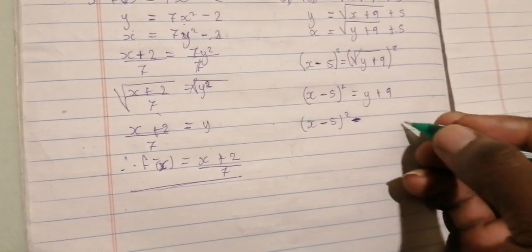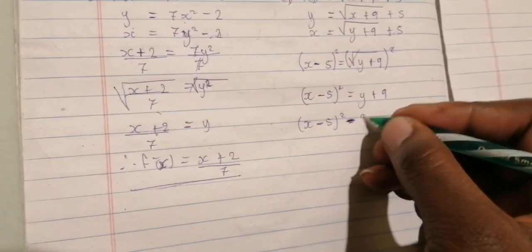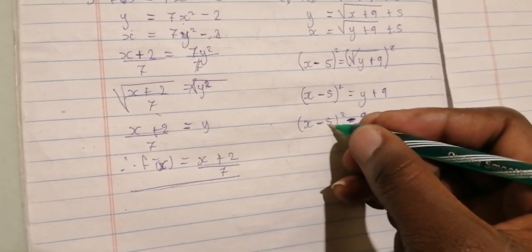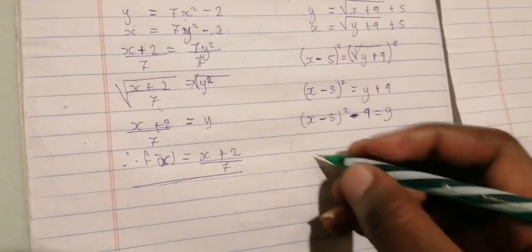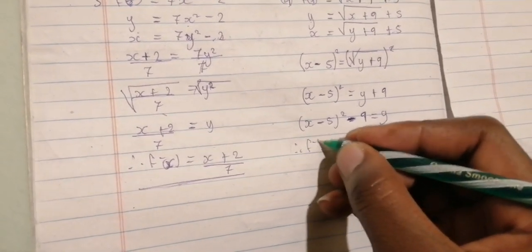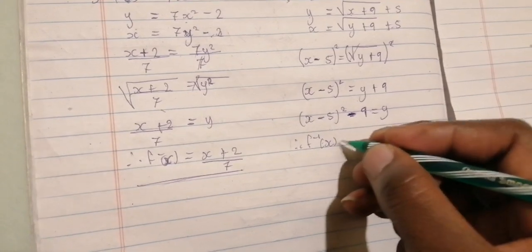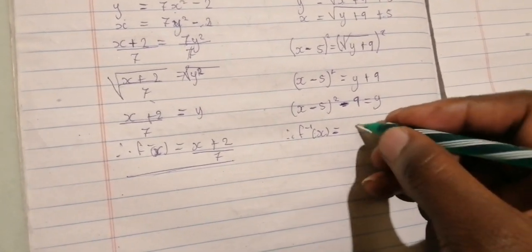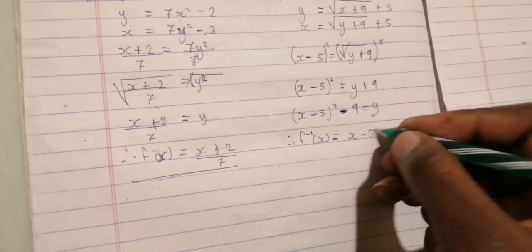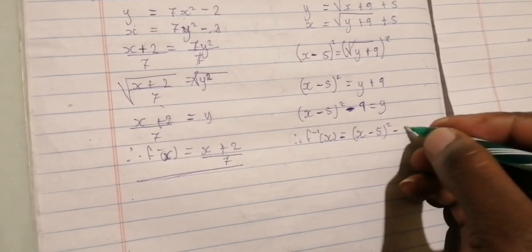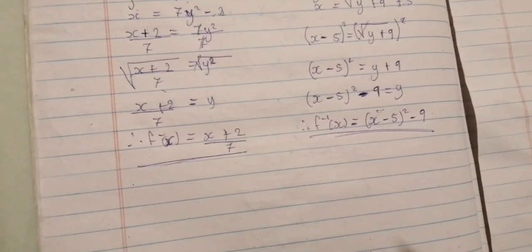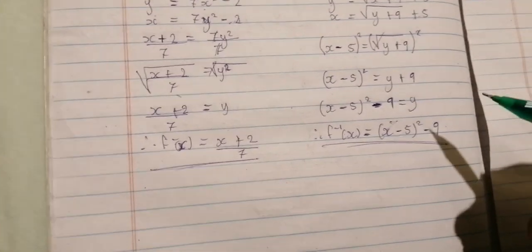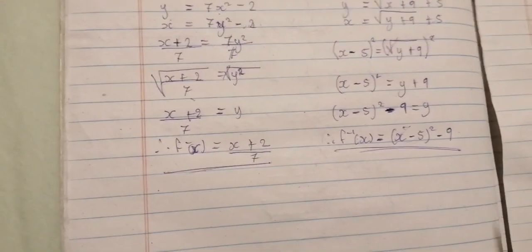So x minus 5 raised to the power 2 minus 9 is equal to y. Therefore the inverse of f of x is x minus 5 raised to the power 2 minus 9. If you want, you can expand this, there is no problem, or you can leave it like this.